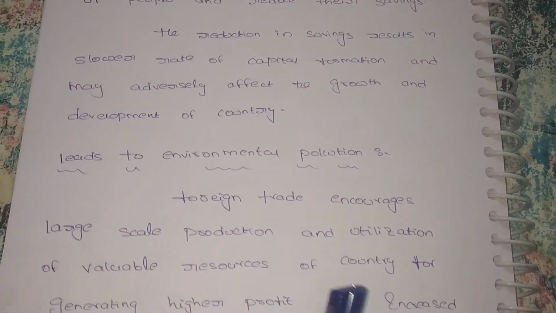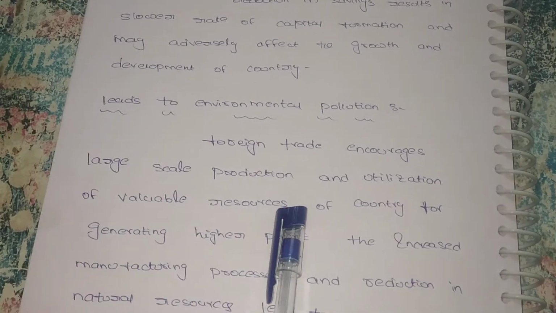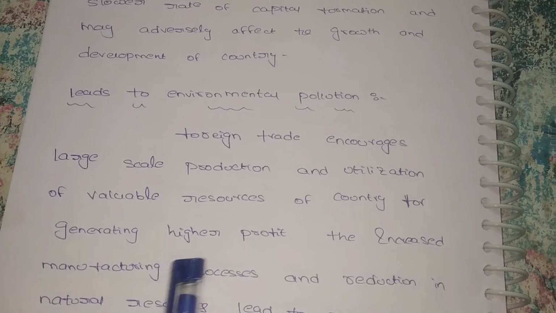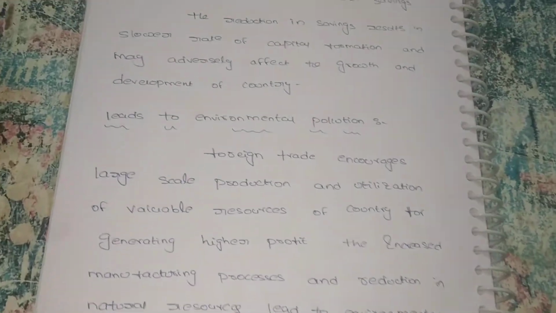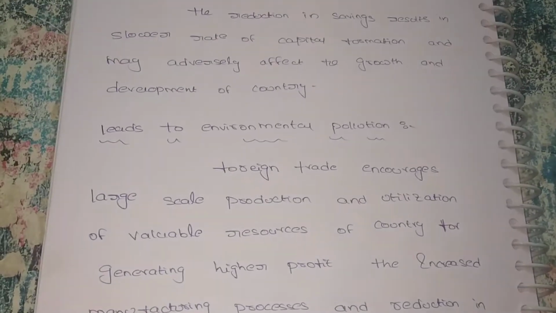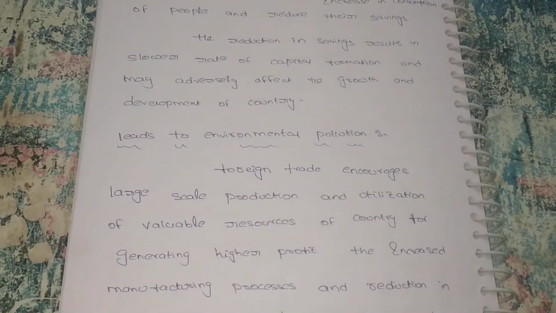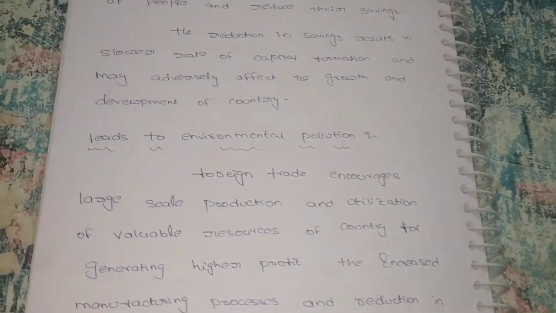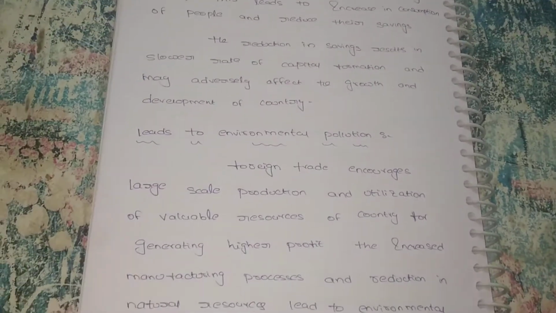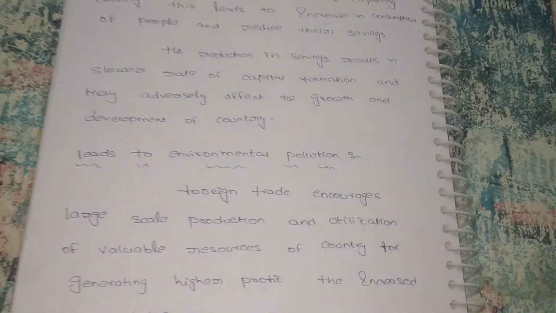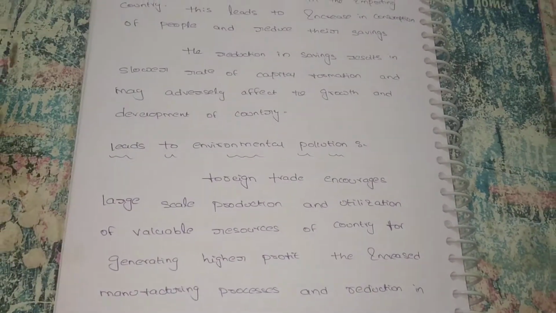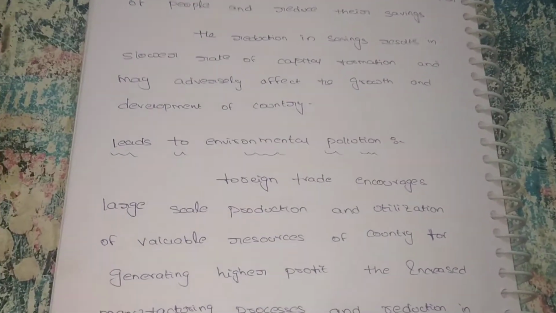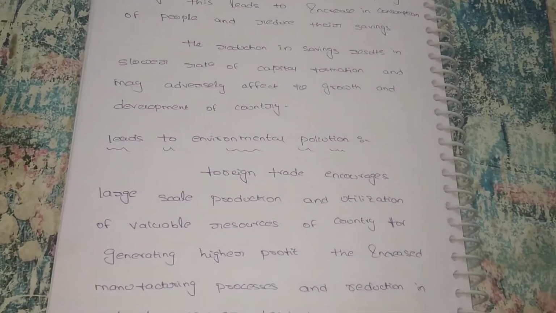Next, leads to environmental pollution. Foreign trade encourages large-scale production and utilization of valuable resources of a country for generating higher profit. The increased manufacturing processes and reduction in natural resources lead to environmental pollution. We already discussed large-scale production as an advantage, but it is also a disadvantage. Based on demand for the product, we are producing goods in bulk quantities. For this production we use our natural resources. Manufacturing industries produce a lot of pollution like soil pollution. They release chemicals, so our rivers get destroyed, causing water pollution, and noise pollution also. Because of huge production, we increase our pollution, so it is also one of the disadvantages.